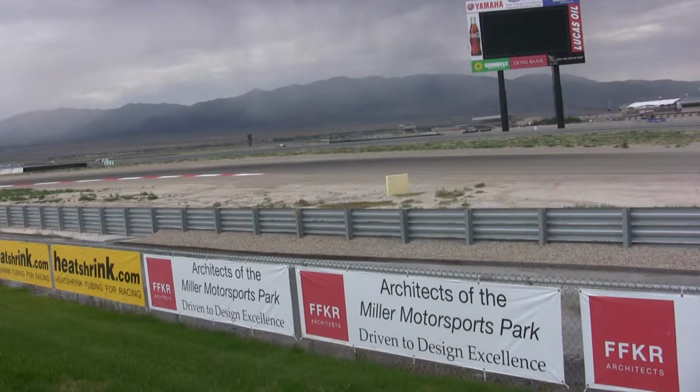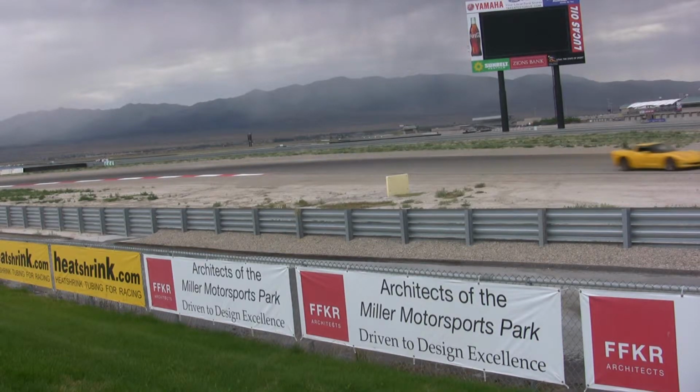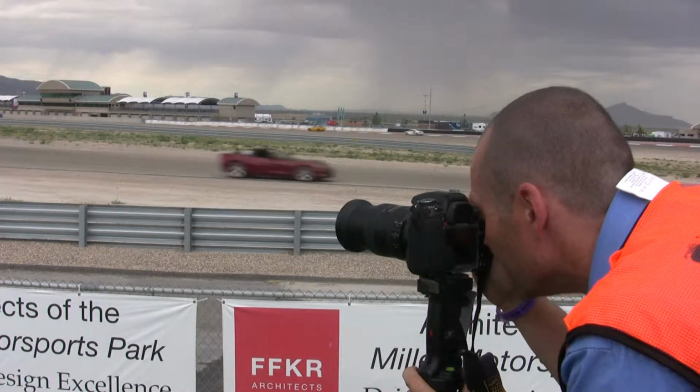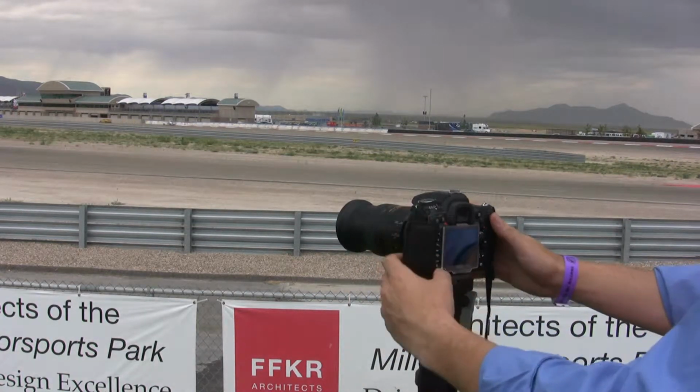The first effect we can get with shutter speed is putting a camera on a tripod and using a slow shutter speed, allowing the object passing through the frame of focus to become blurry.